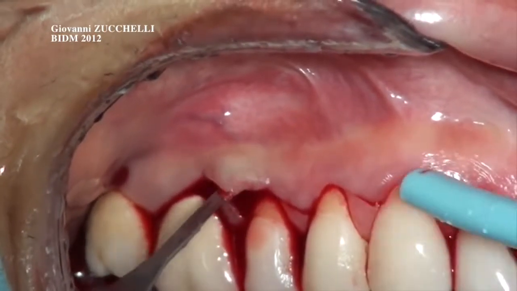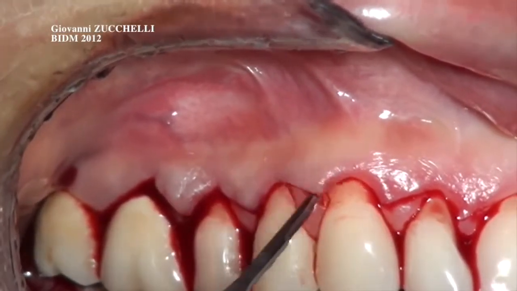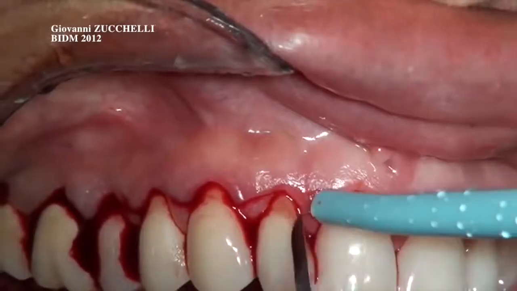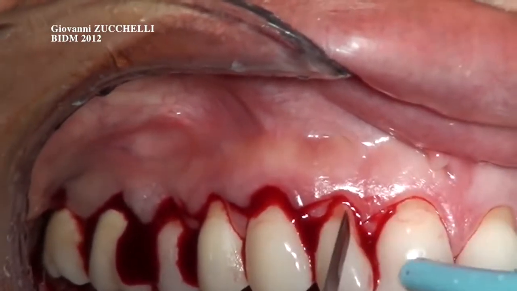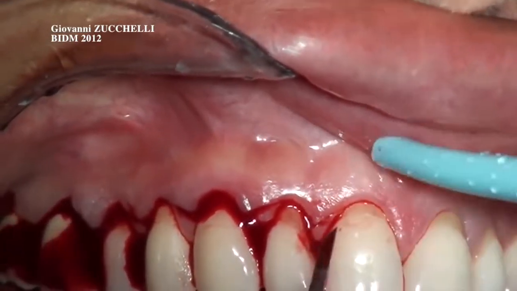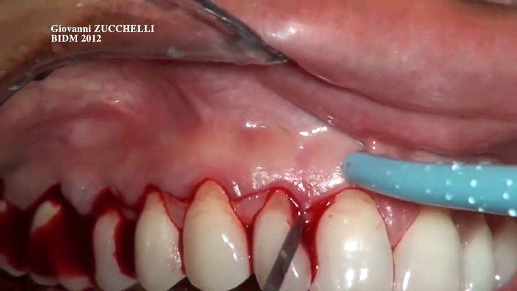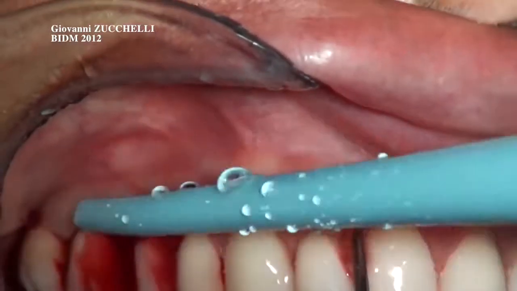So this is another surgical papilla. I have to follow the line until the tip. May I have some saline, please? Until the tip.